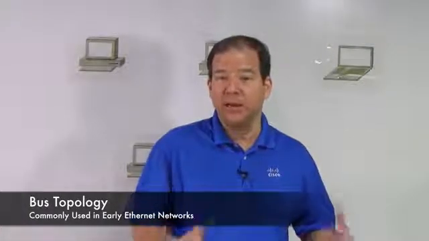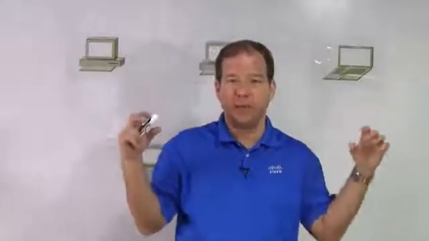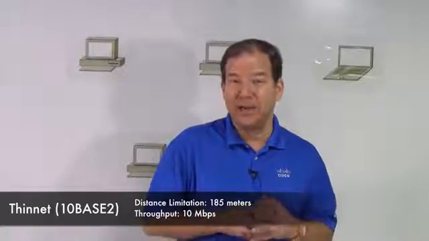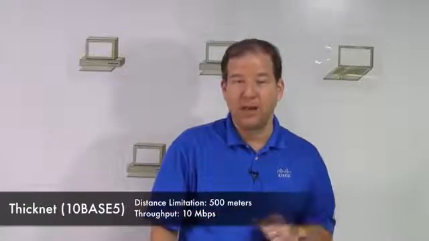The very first exposure I had to networks was a network using a bus topology. A bus topology is the way that Ethernet networks were commonly interconnected back in the 80s and the 90s. It sort of worked like this. We would have a long coaxial cable, and there were different types of coaxial cable. It's not like the 75 ohm coax cable you use for your home television. No, this was a 50 ohm cable. There was a thinner version called ThinNet and a thicker version called ThickNet. The ThickNet was also known as 10 base 5, and the ThinNet was known as 10 base 2.